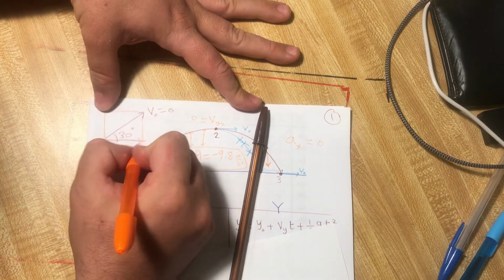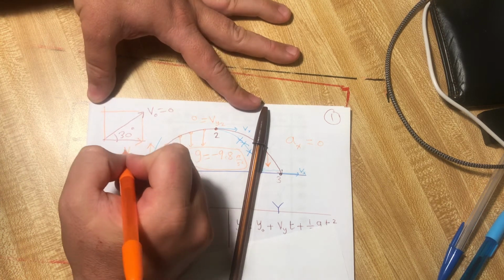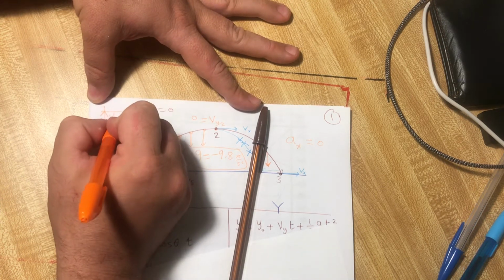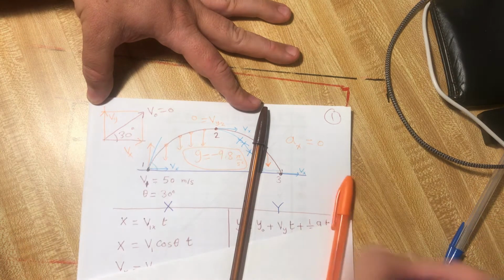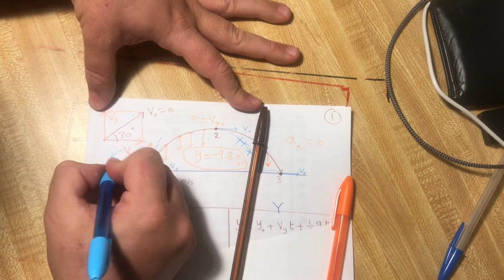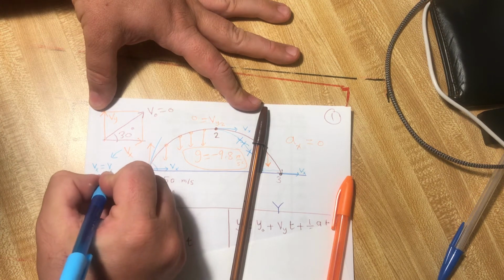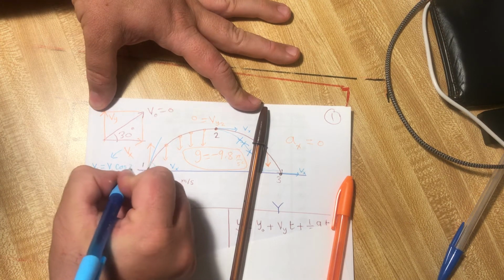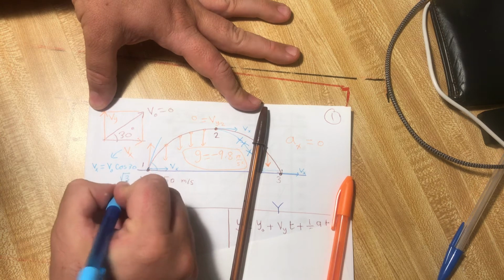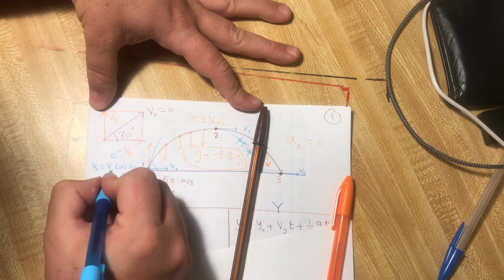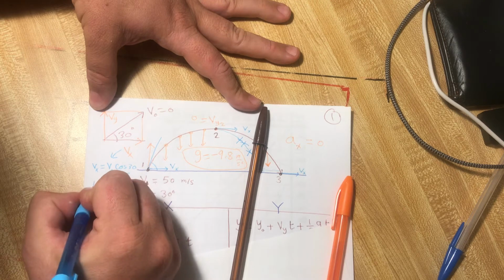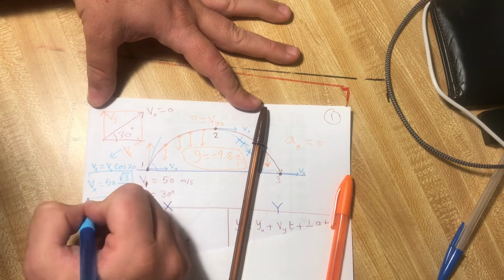The first one is Vx and the second one is Vy. Vx will be constant always. Vx is equal to V naught cosine 30. Cosine 30 is root of 3 over 2, and V naught is 50. This is Vx. It will be constant.